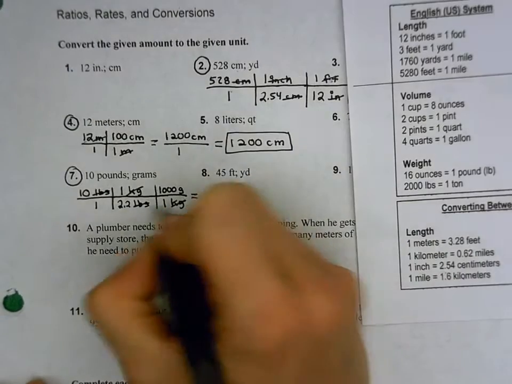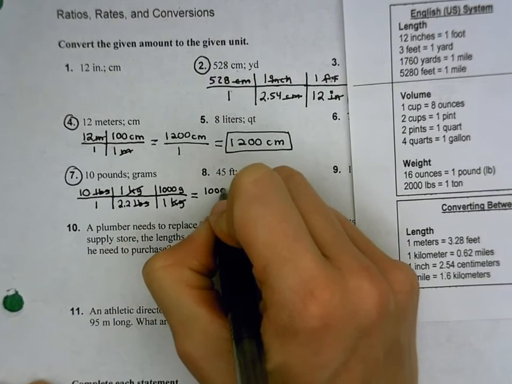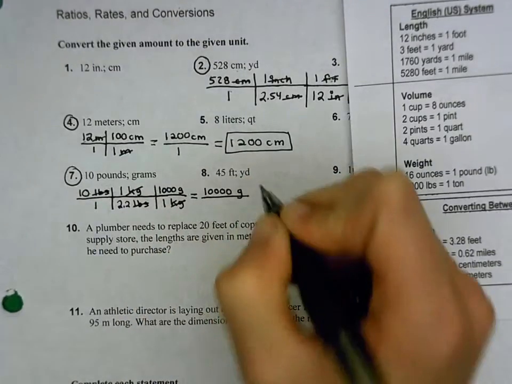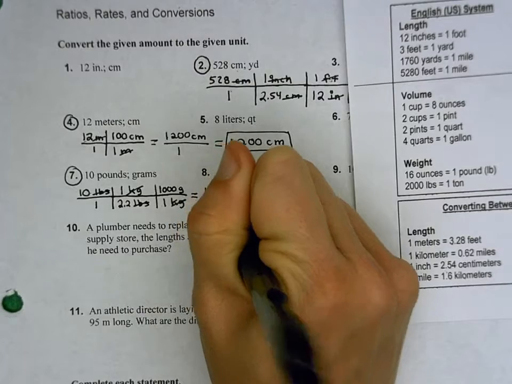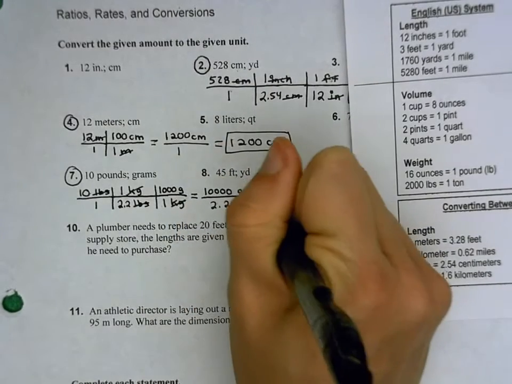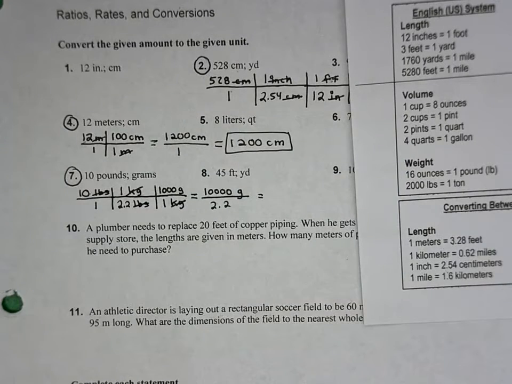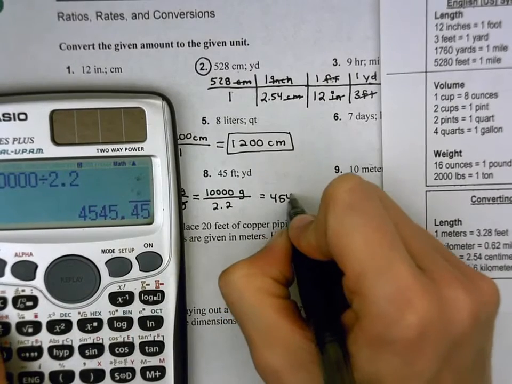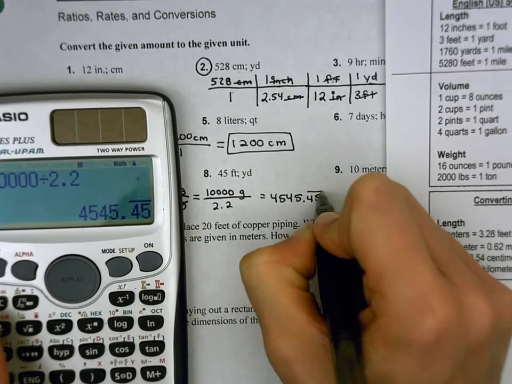Okay, so again, we multiply across the top. 10 times 1 times 1,000 is 10,000. Grams is the unit left in the numerator. In the denominator, we have 1 times 2.2 times 1, which is 2.2. There are no units in the denominator. And when you take that 10,000 and divide it by that 2.2, you're going to get 4,545.45 repeating grams.